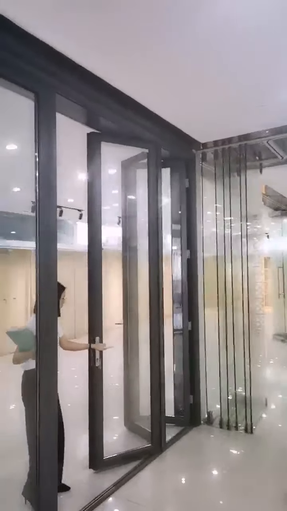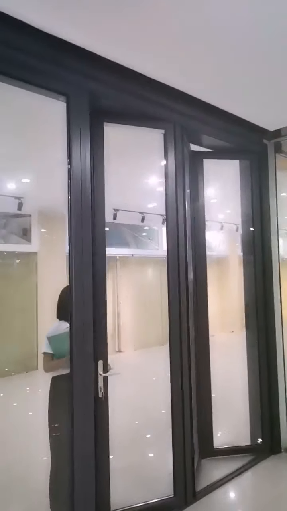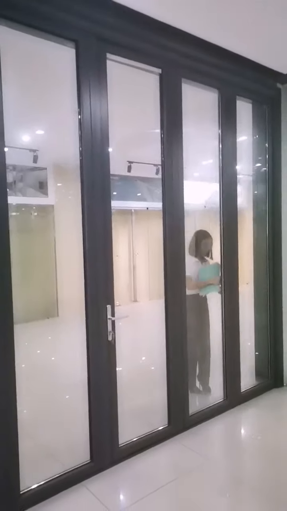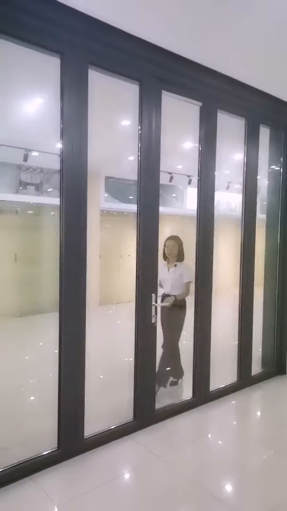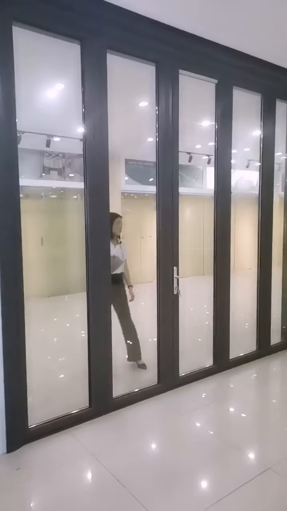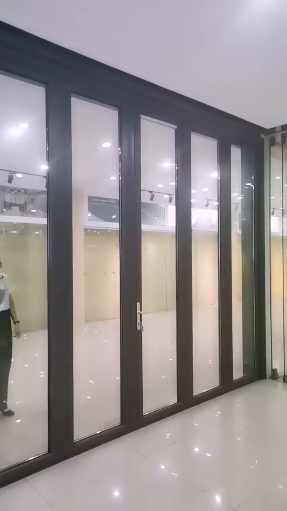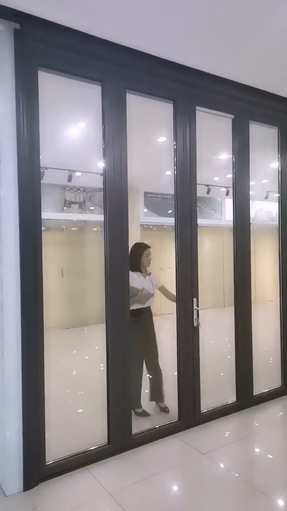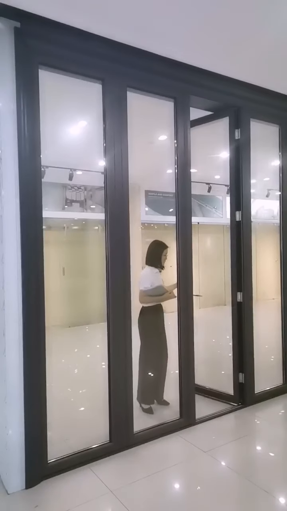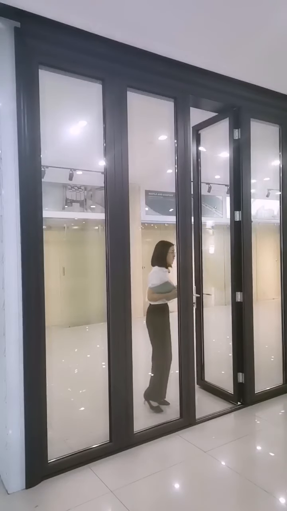It can also slide smoothly and easy to operate. If you want to open the door, one panel is enough for a person.